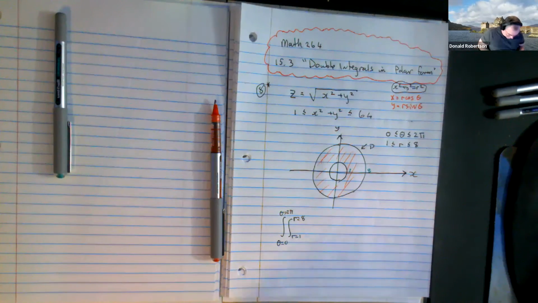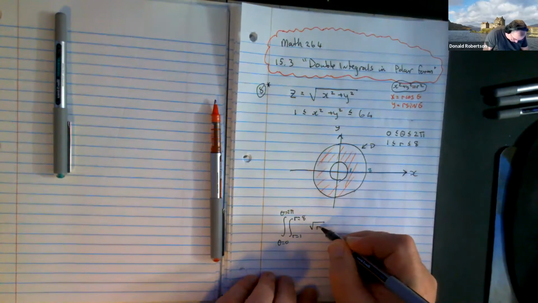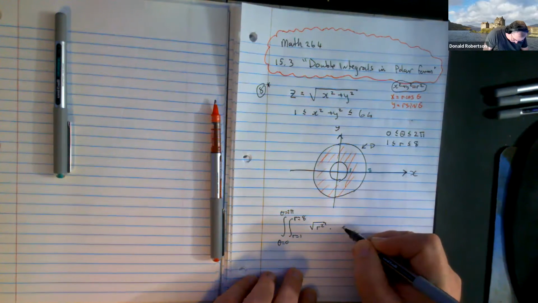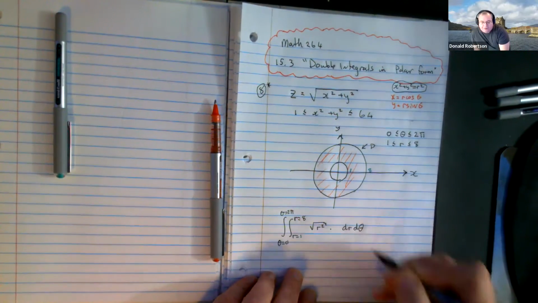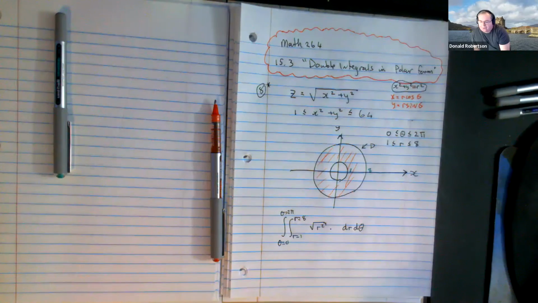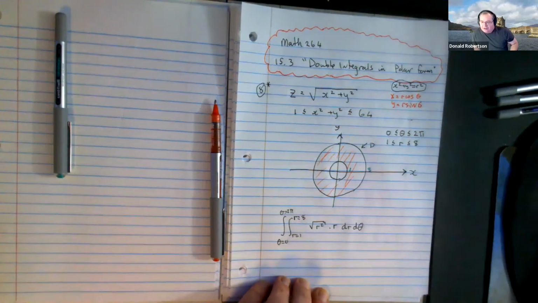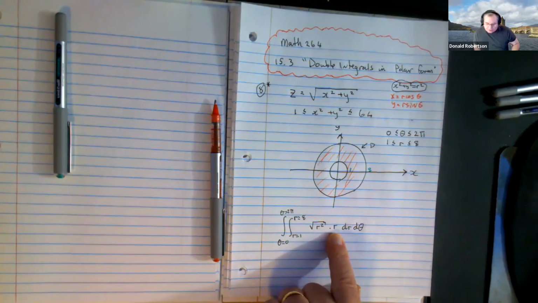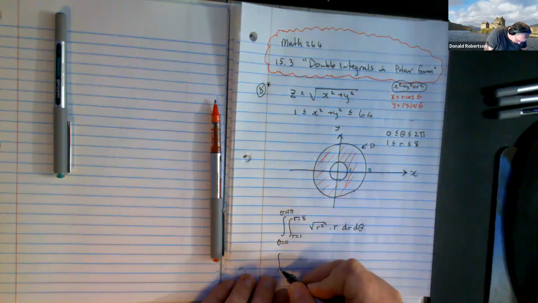Right. So what we've got now is square root of r squared times, and I'm doing a deliberate mistake here. What is missing from my double integral formula in polar form? It needs to be r dr d theta. Right. Now that is r, like you said, right? And this is another r. So basically, aren't we going to be integrating r squared?